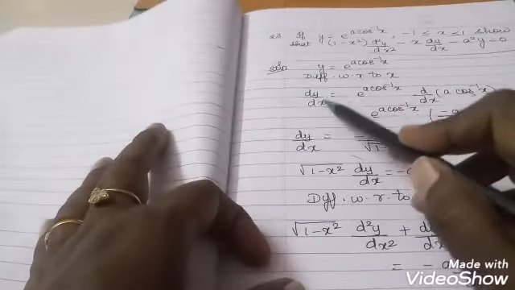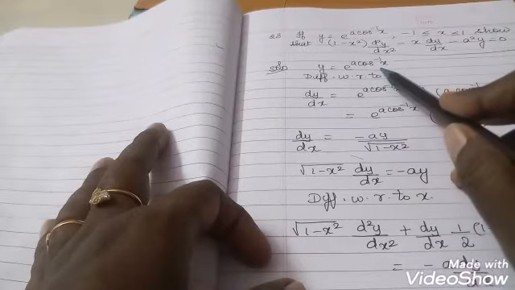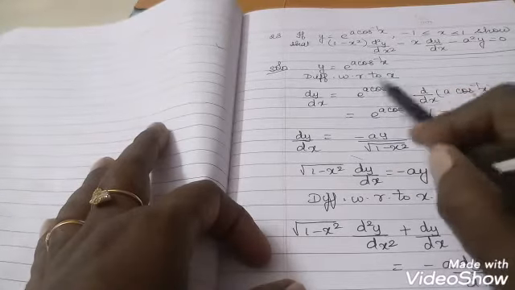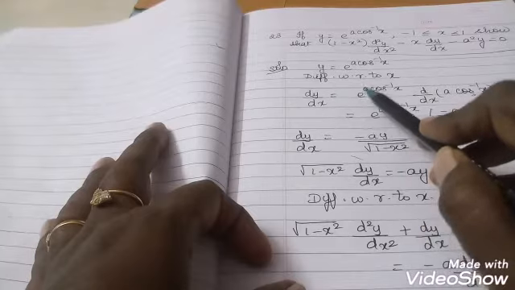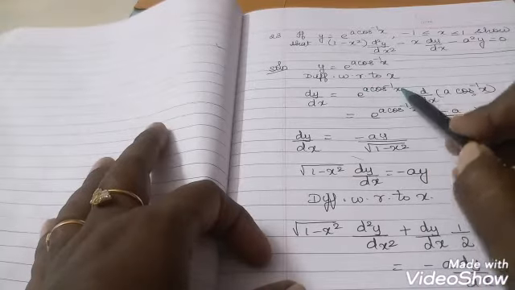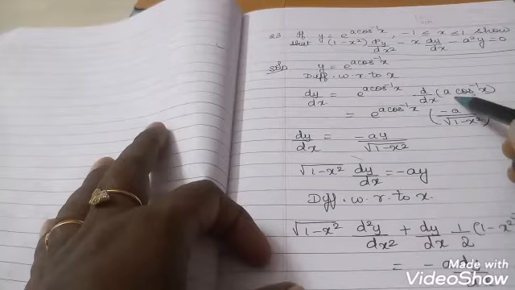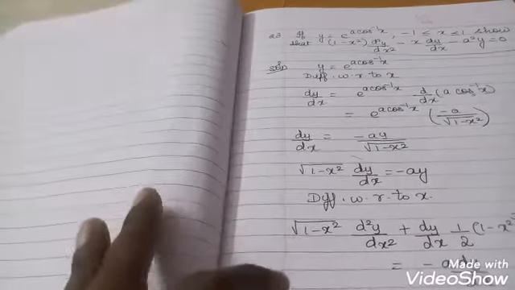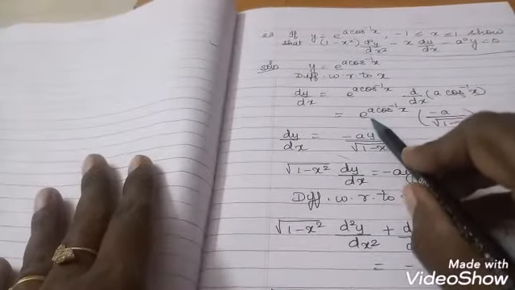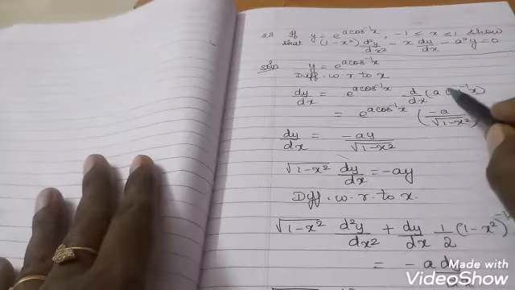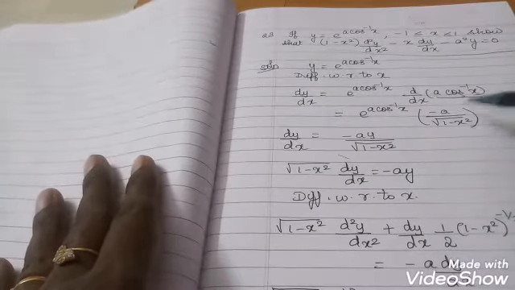So dy by dx is equal to, how do you differentiate it? By using the chain rule here. So here it is e power a cos inverse of x into d by dx of a cos inverse of x. So this is equal to e power a cos inverse of x. What is the differentiation of a cos inverse of x?